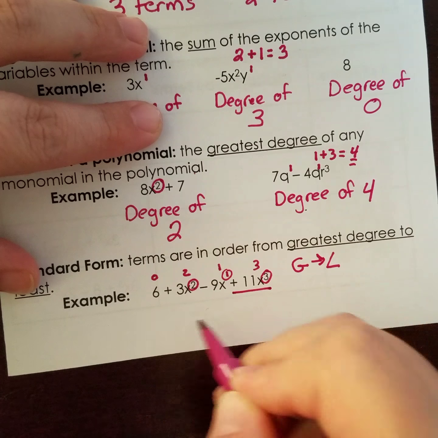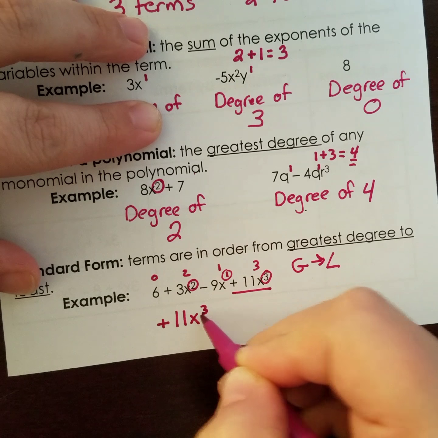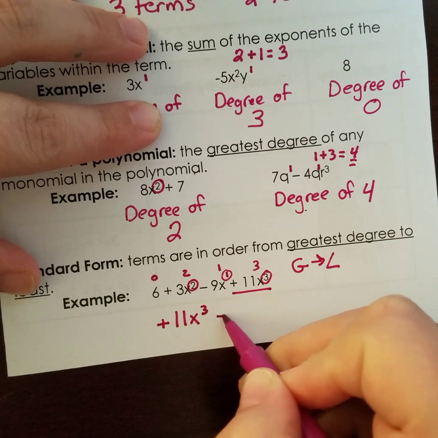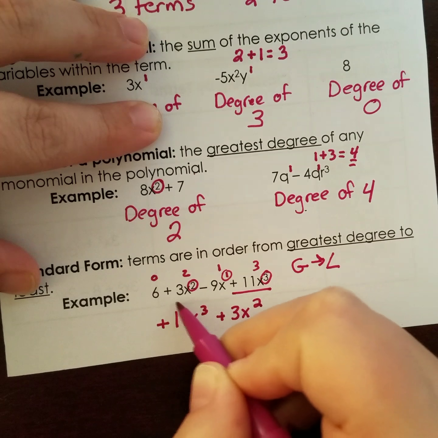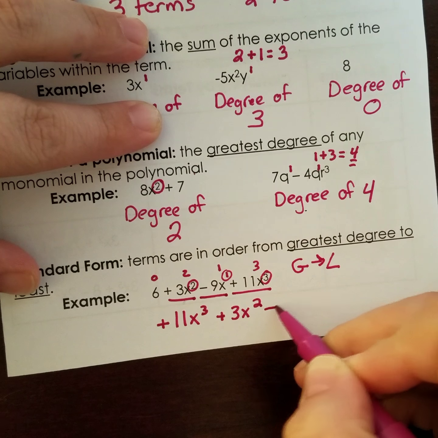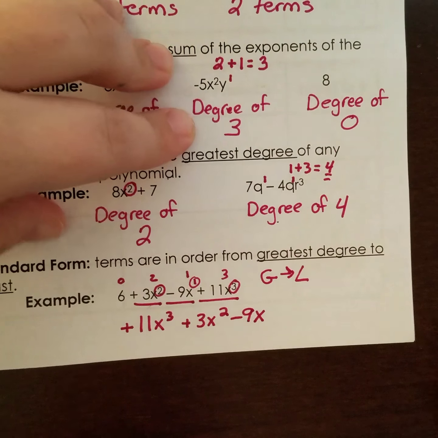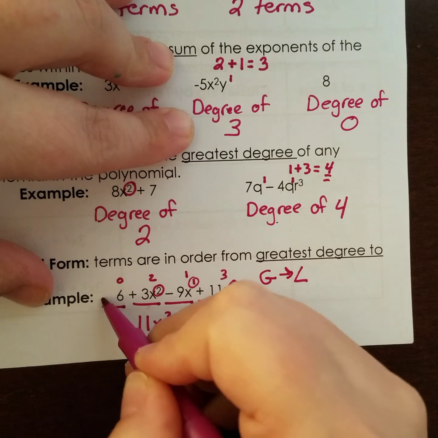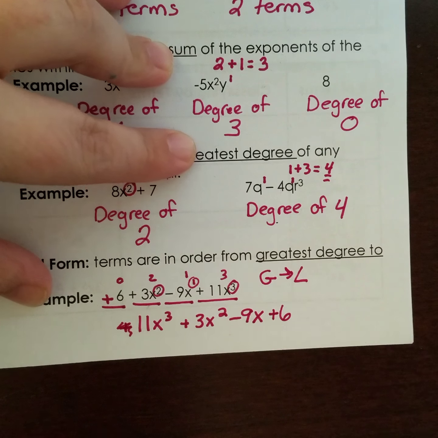This one's the highest, a positive 11 x to the 3rd. Then there's a positive 3 x squared. Then a negative 9x. Make sure you keep those signs in front. Okay, you know that. And then a positive 6. We don't need this plus sign there.